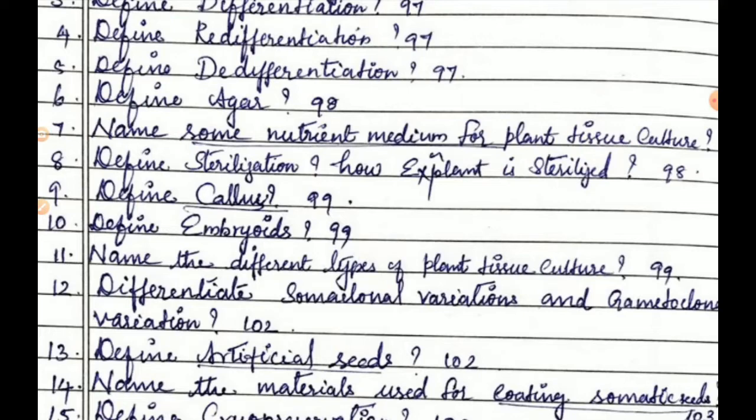under aseptic condition inside the laminar airflow chamber. The next is define callus.